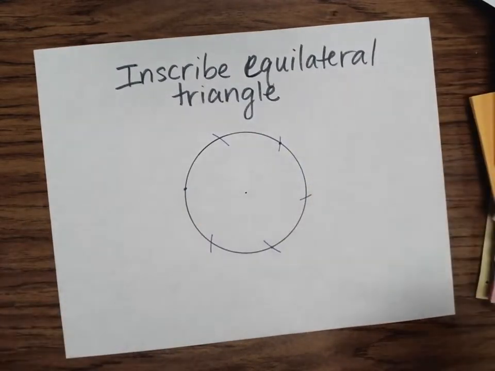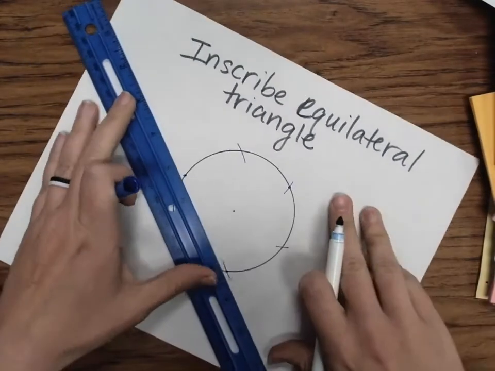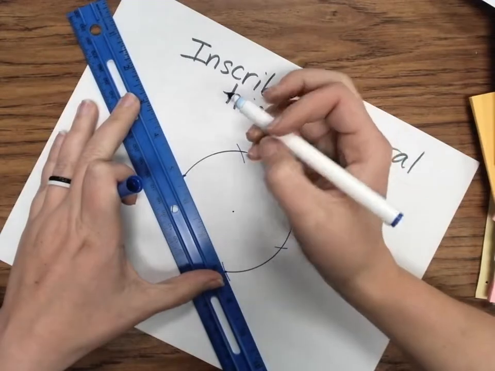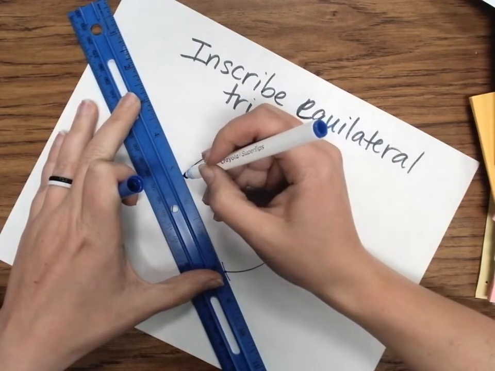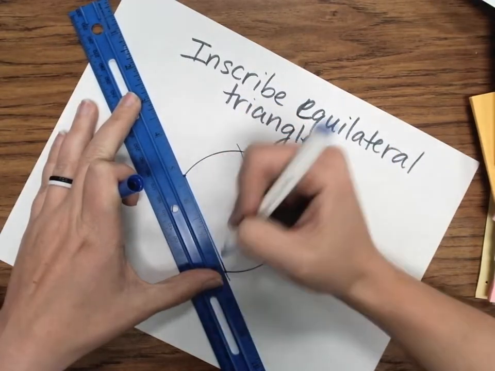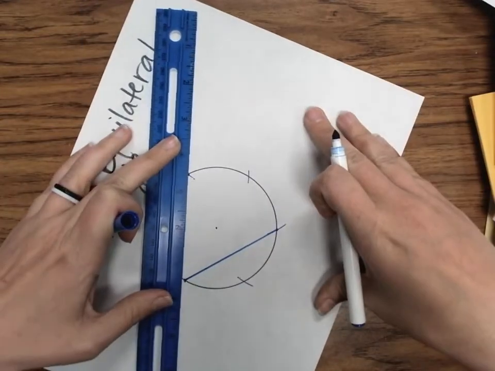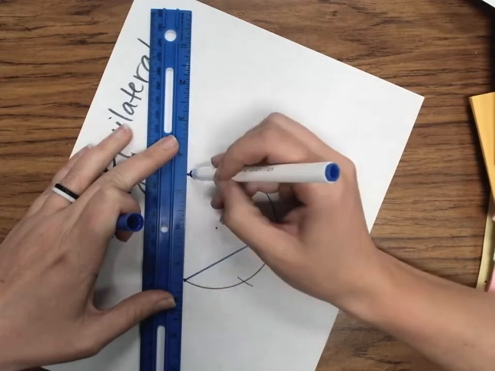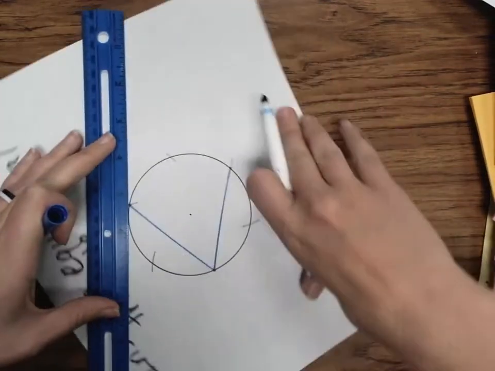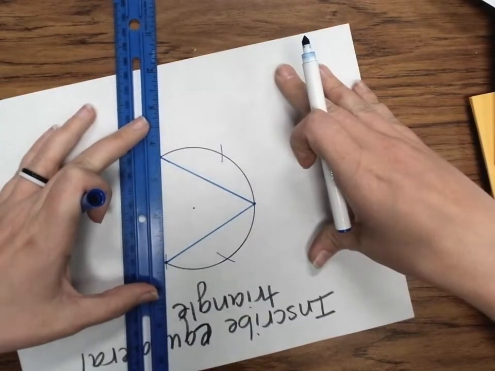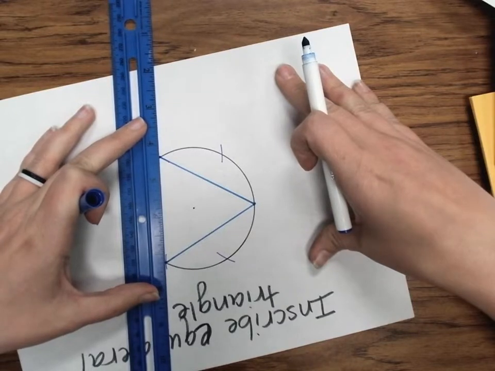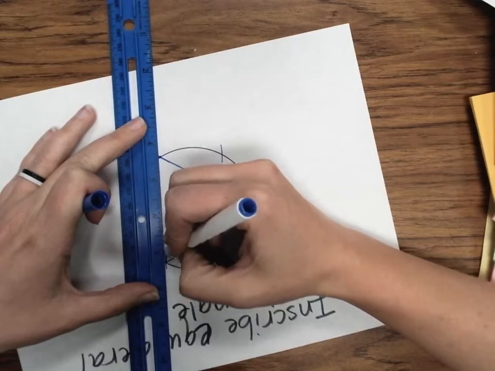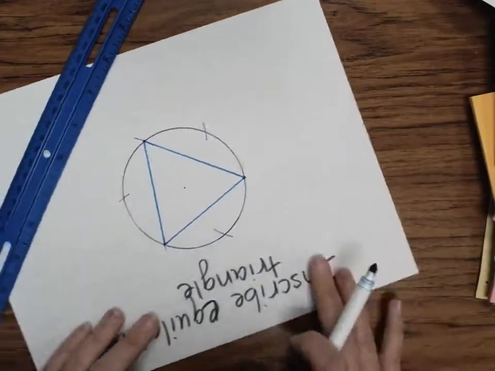And this will make an equilateral triangle. Ta-da! There you go.